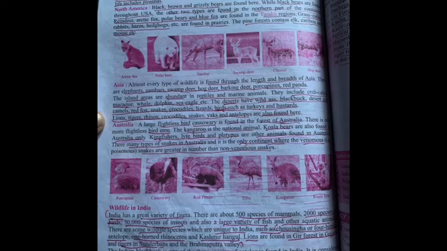Island areas are abundant in reptiles and marine animals, which include crab-eating macaque, whales, dolphins, and sea eagles. Also deserts are having wild asses, blackbird, desert cat, camels, red fox, snakes, crocodiles, lizards, and birds such as turkeys and bustards.